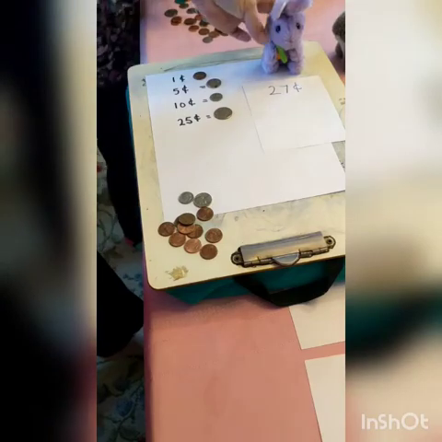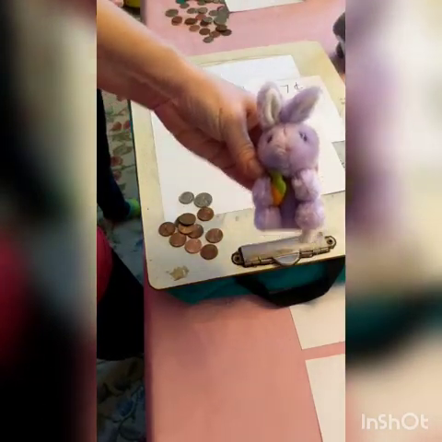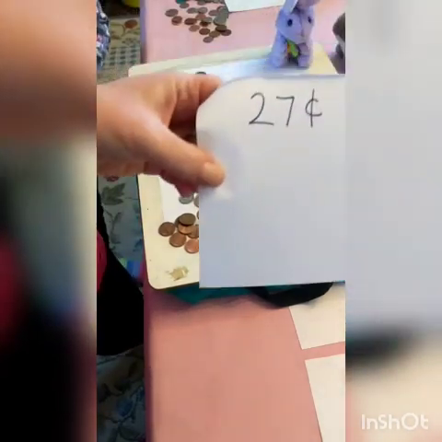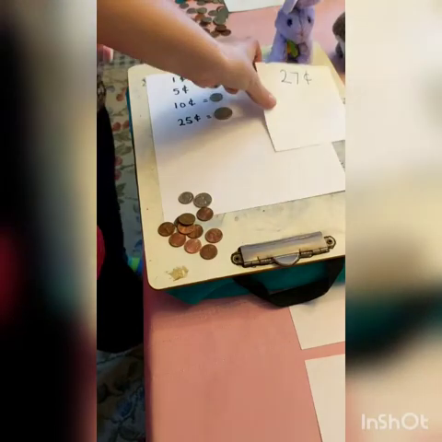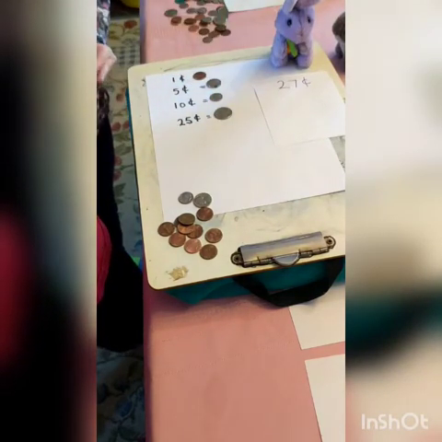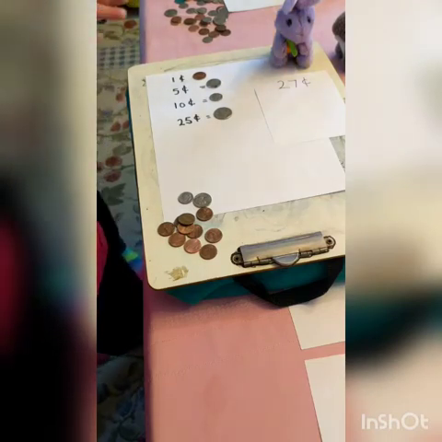Okay, friends, this cute little bunny is worth 27 cents. So take this time and see if you can use the coins that you have at home to come up with 27 cents. I'll give you a few minutes.